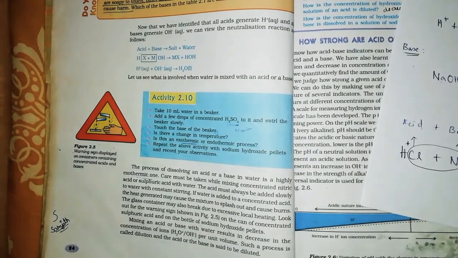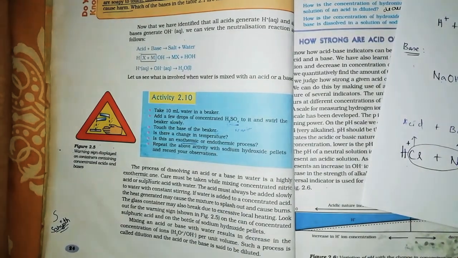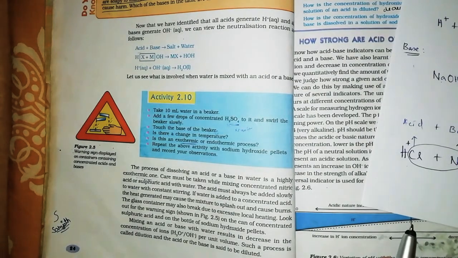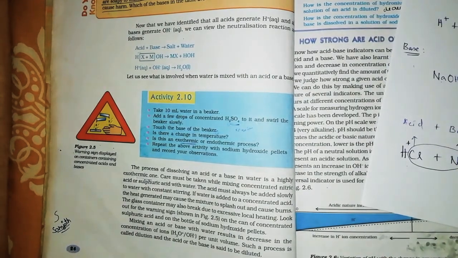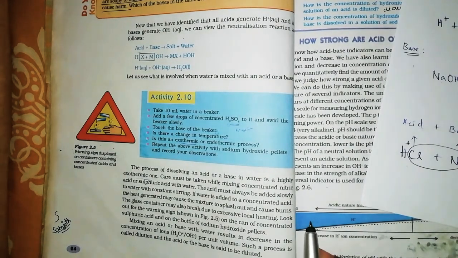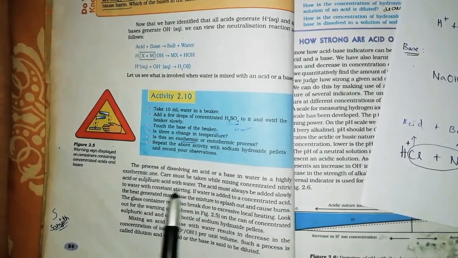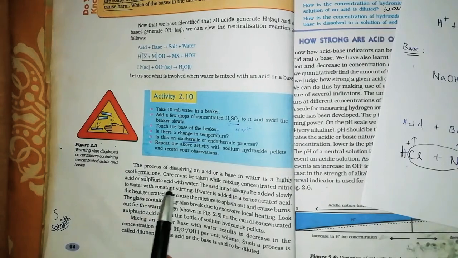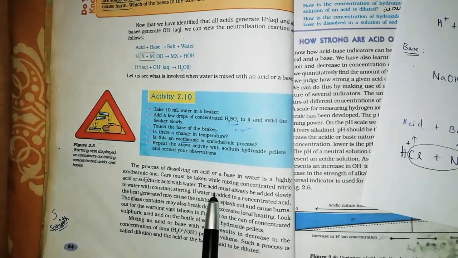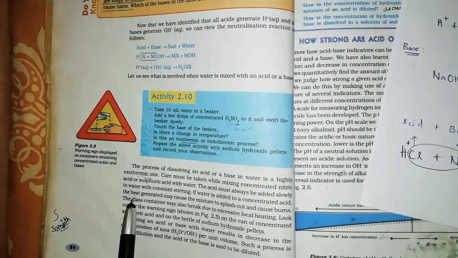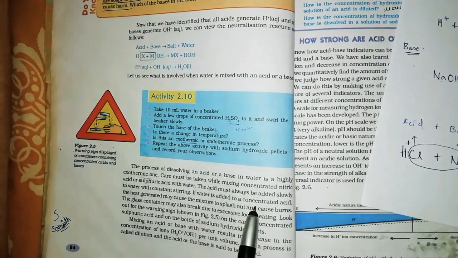But a question arises: how do we mix this? Whenever you are diluting an acid or adding water, you need to be very careful. Care must be taken while mixing concentrated nitric acid and sulfuric acid with water. Acid must always be added slowly to water. So you need to add acid into the water. That is the very important rule.